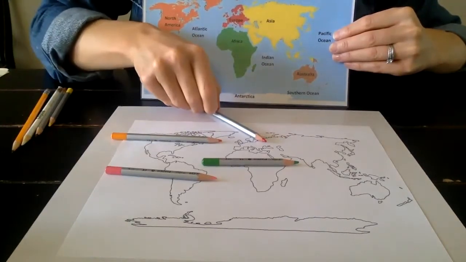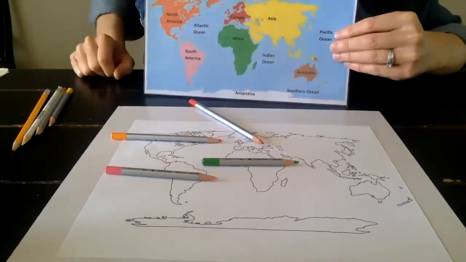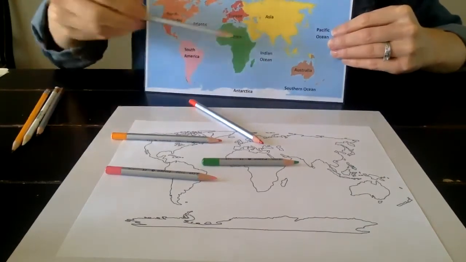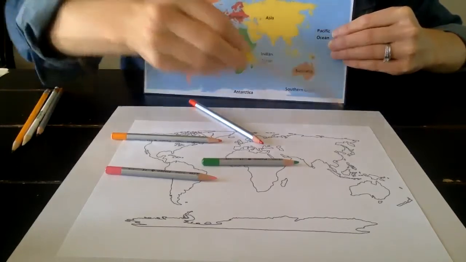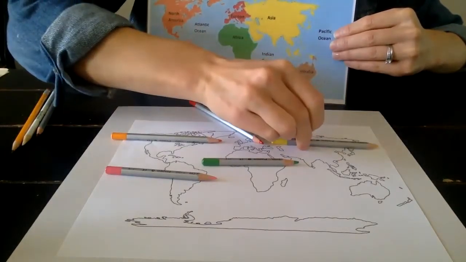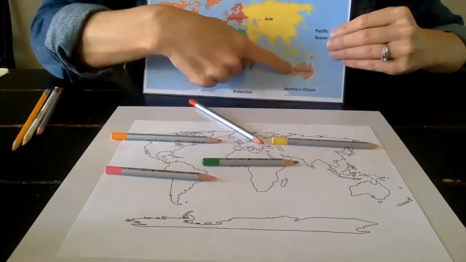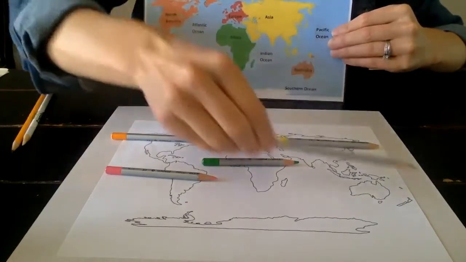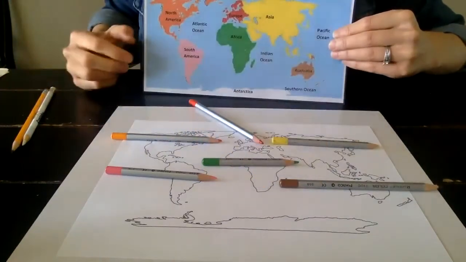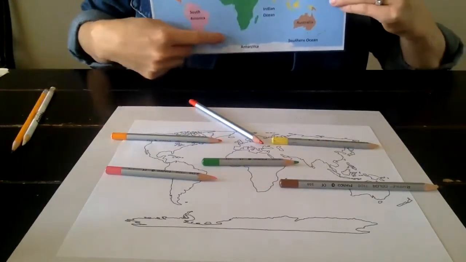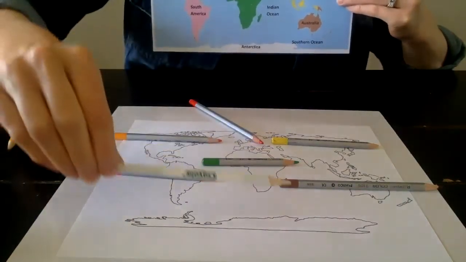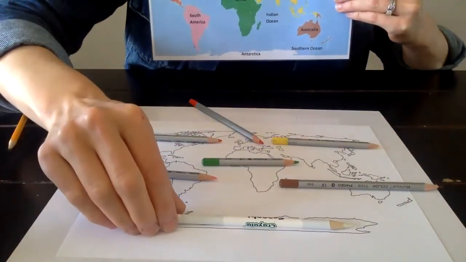I'm actually angle it a little because Europe kind of touches our next one, which is Asia, is yellow. I'll put my yellow right on Asia. And don't forget Australia. Australia is brown. Here is my brown. Put it right here. And last but not least is Antarctica. He's very large and at the bottom. I'm gonna put my white there.